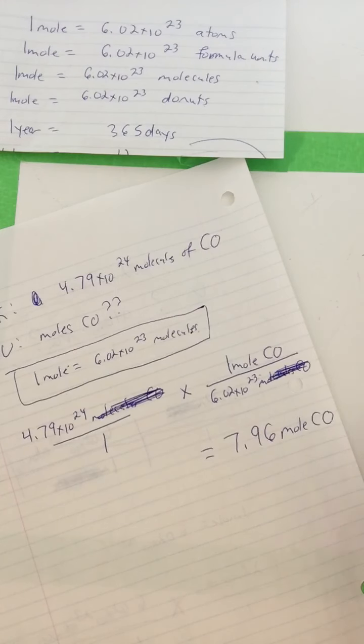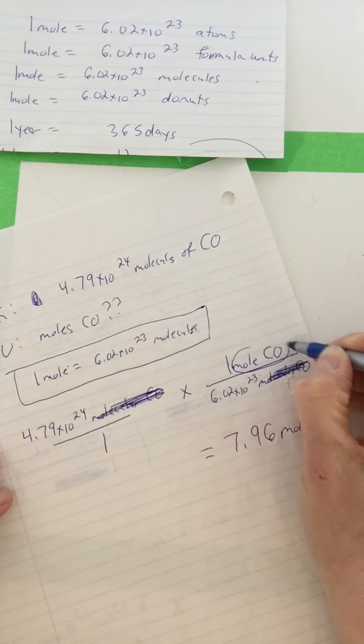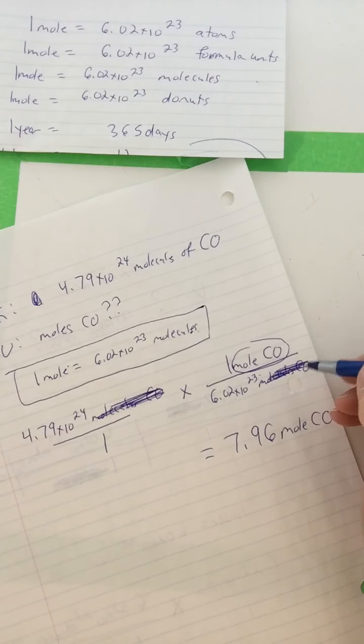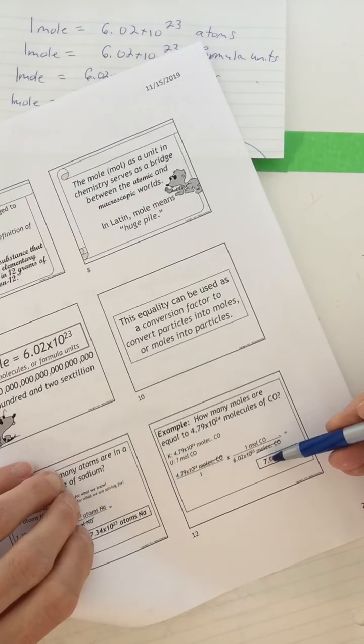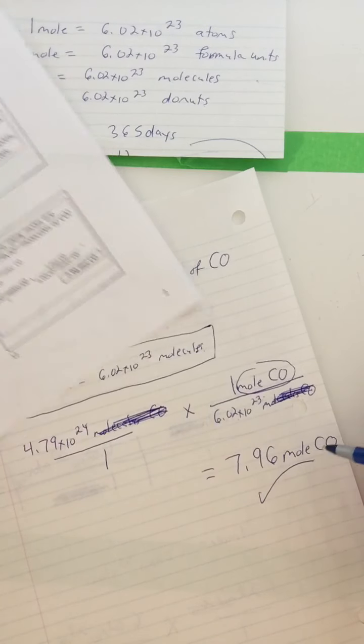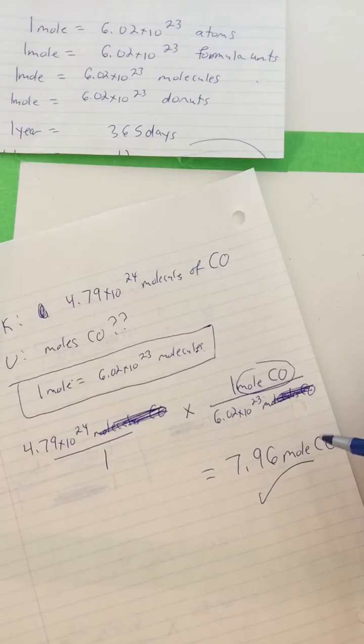How did I know what the unit was? This is the only unit left. The other guys got canceled out. And as you can see on the sheet, 7.96 moles of CO, that's the right answer. So we are correct. Okay.